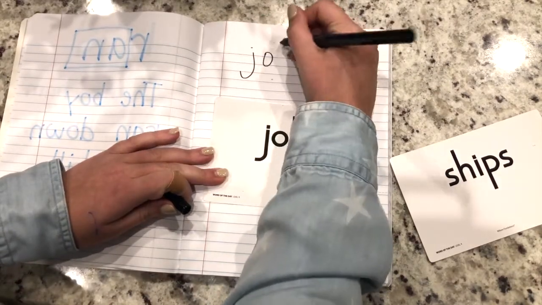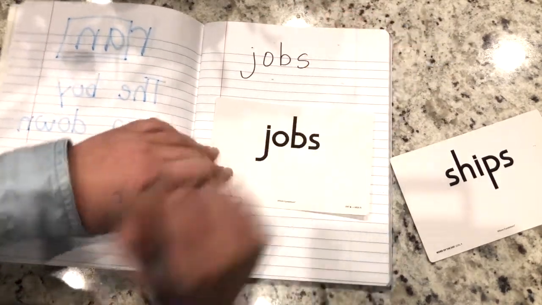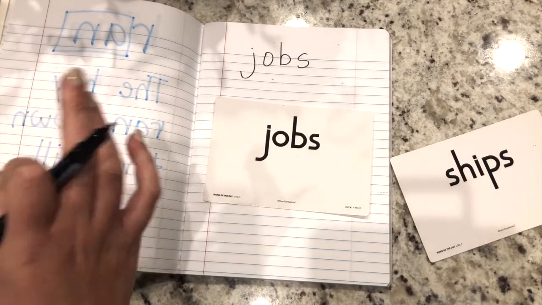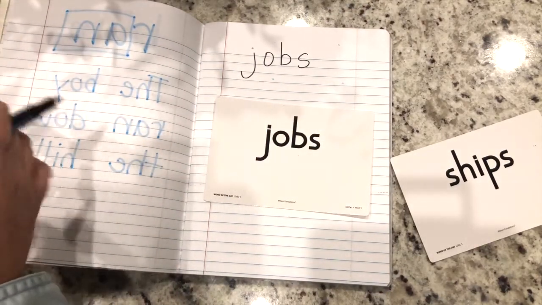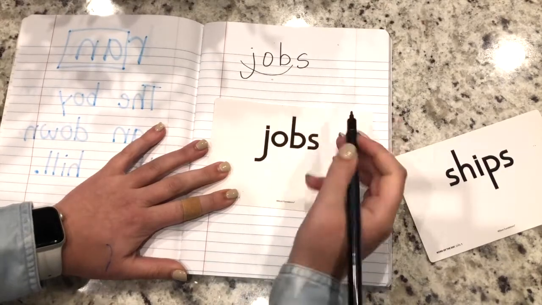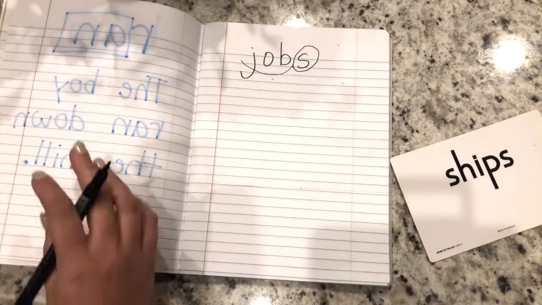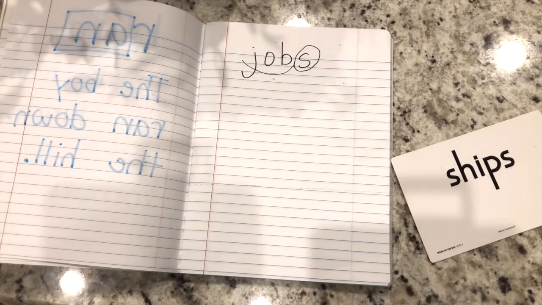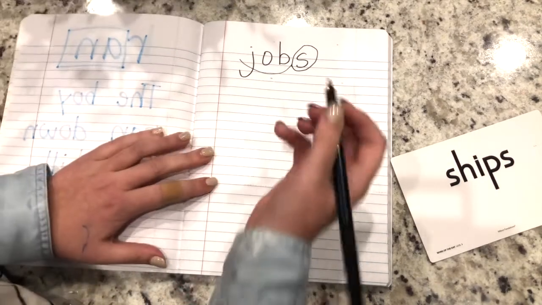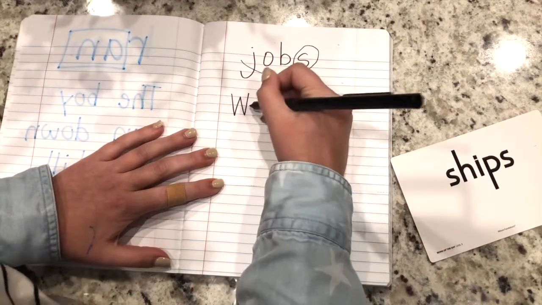And mark it up. Do you remember how? That's right. We scoop the base word job and we circle our suffix S. You can make up your own sentence. I'm going to write the sentence, we have lots of jobs to do. Remember to start with a capital letter.